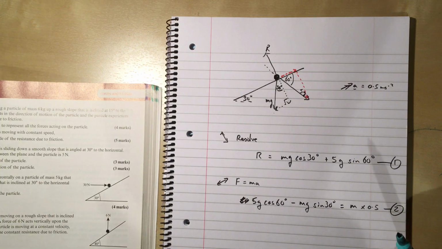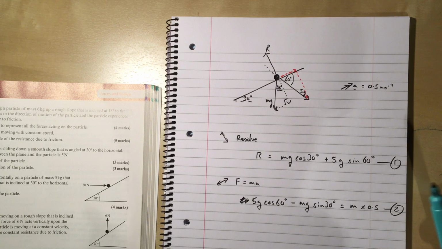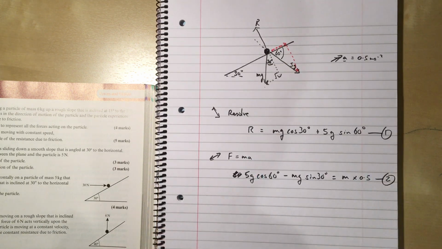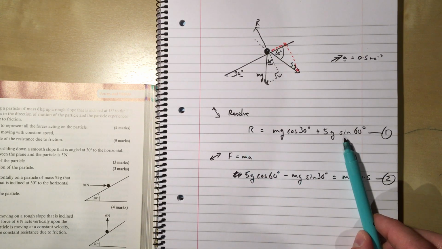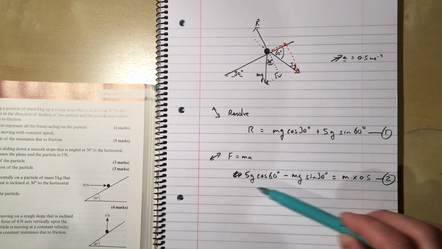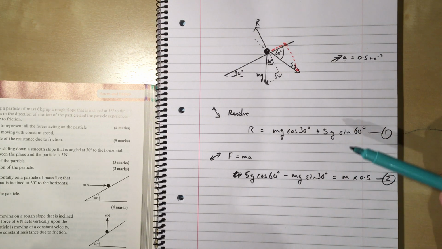Now, perhaps you'll be lucky. Perhaps you'll see a question and you'll think, well, in this case, I only need one of these equations. But most of the time, you'll need both of them. So write them both down. Don't simplify them straight away. Just get them written down and then work from there afterwards. Now we've got these both written down. Look at them, think about solving them.